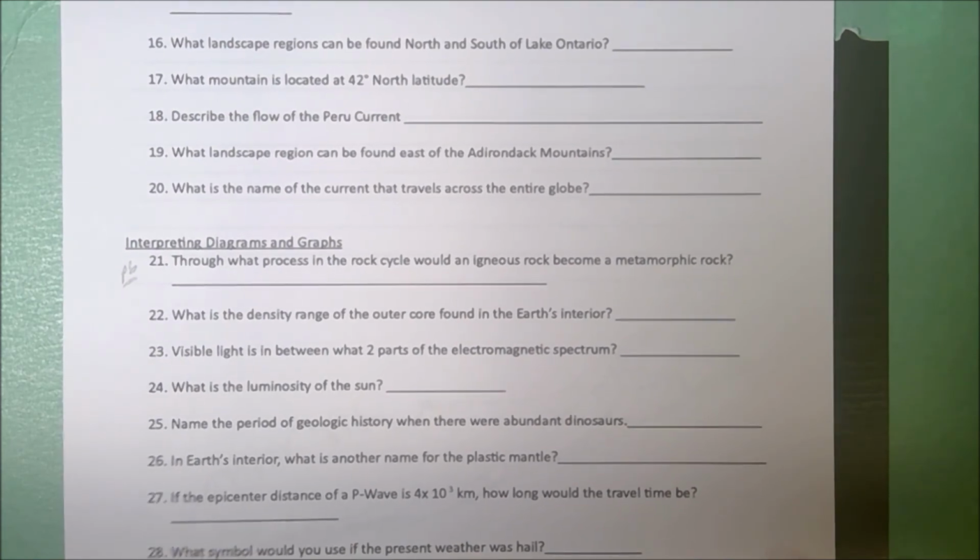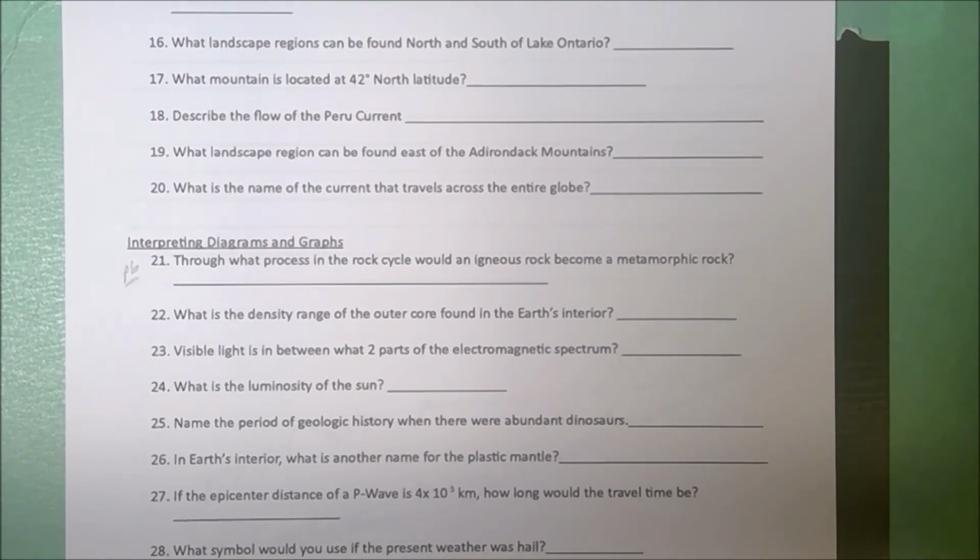So good luck with this activity. You're going to be doing this in pencil. You're going to be doing this in groups. You have the entire period to work on it. Good luck. I will see you on Friday.